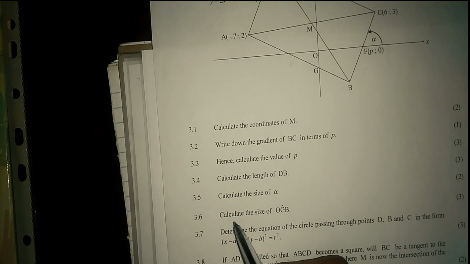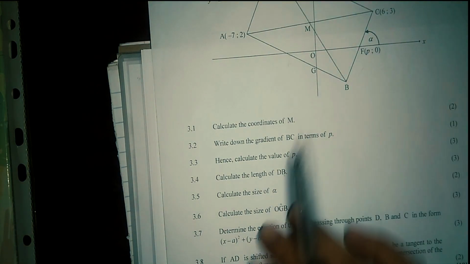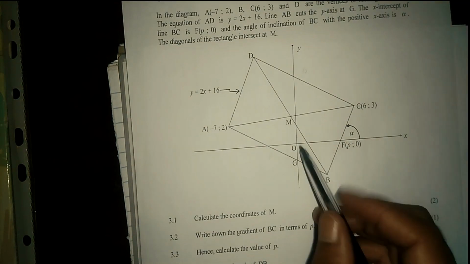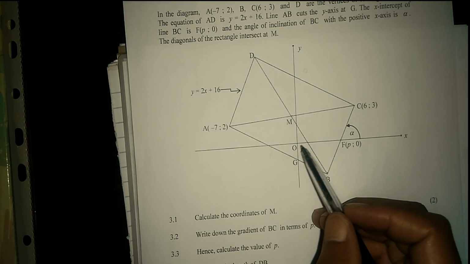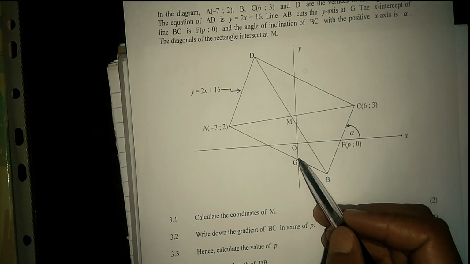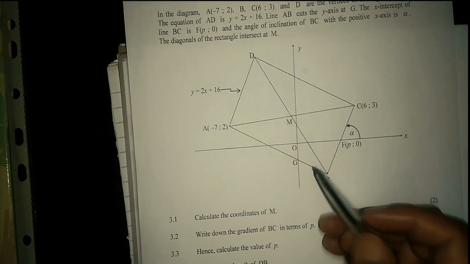Now 3.6 asks us to calculate the size of the angle OGB, this angle.